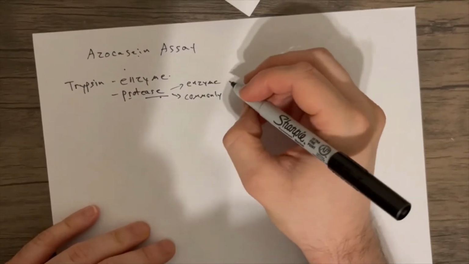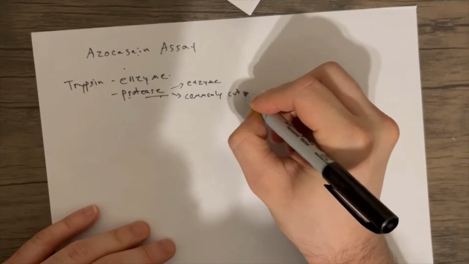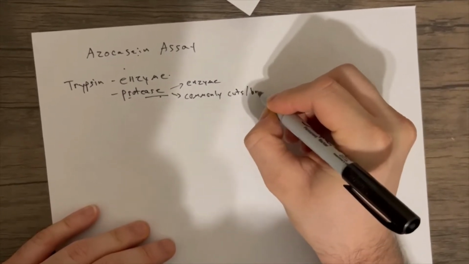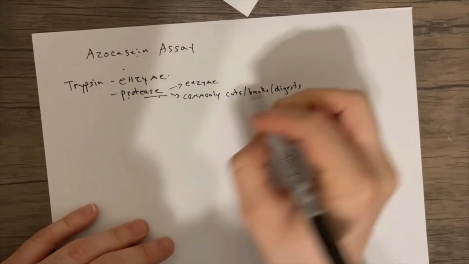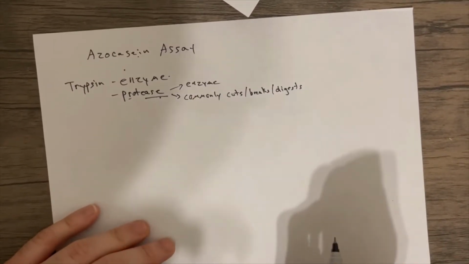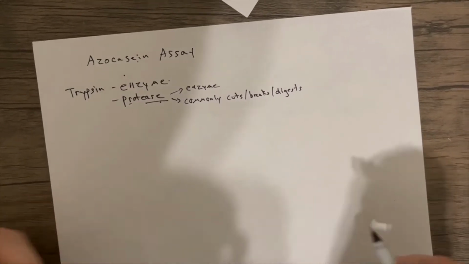So commonly it cuts, you could say breaks, digests, whatever comes before that. So there could be lipases, could be proteases, etc.